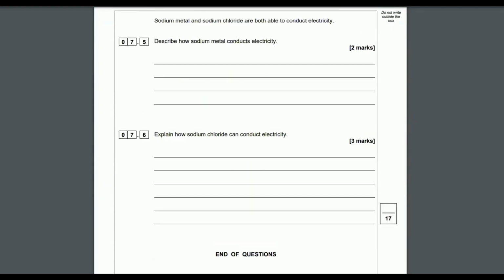Last couple of marks. Sodium metal and sodium chloride are both able to conduct electricity. Describe how sodium metal conducts electricity. Excuse me while I cough my guts up. Okay.